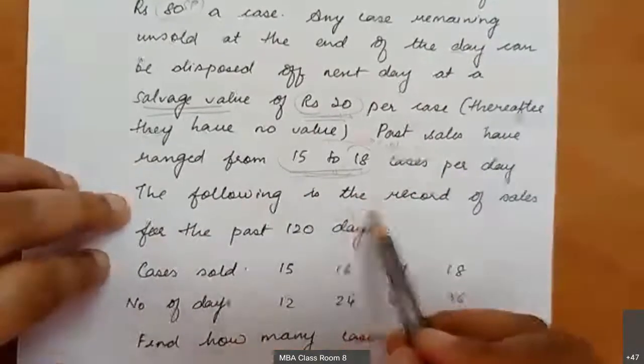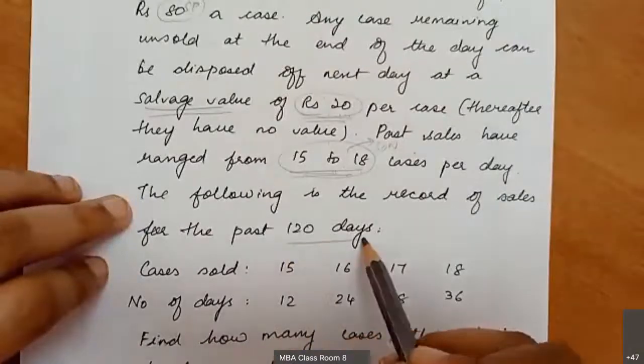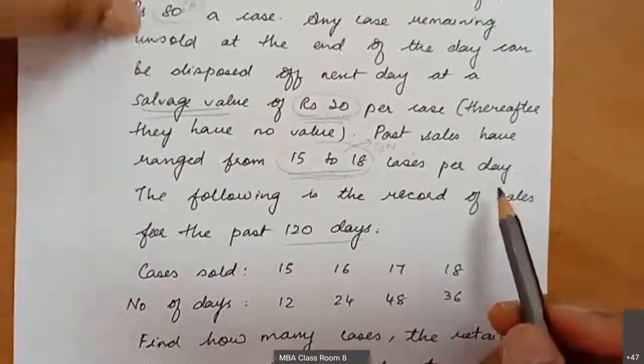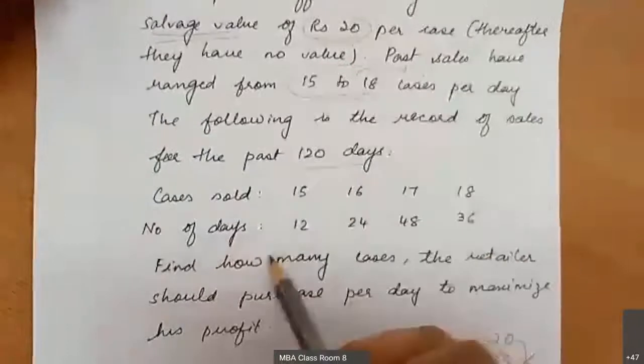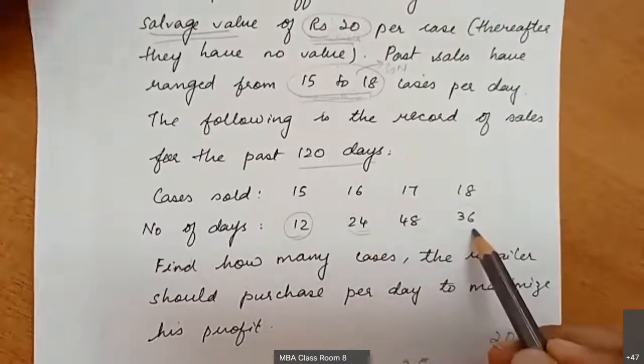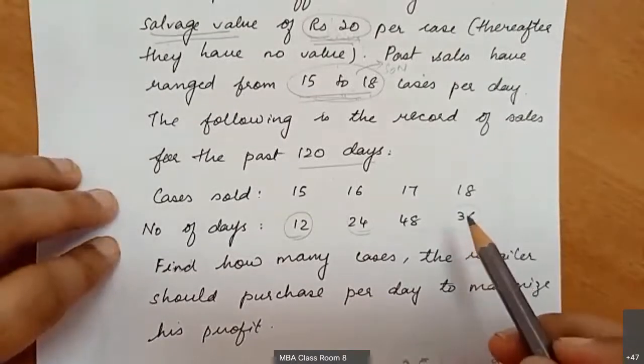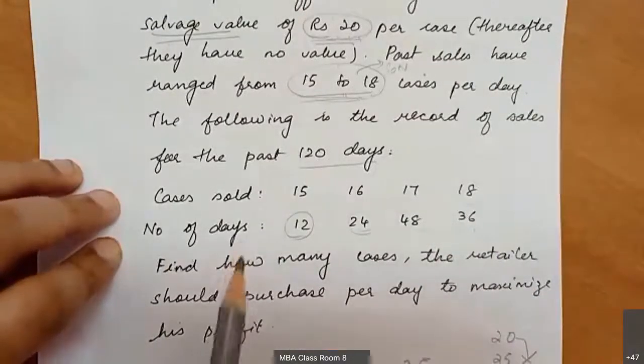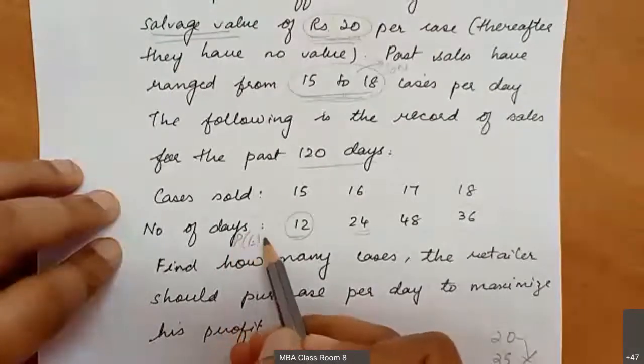The following is the record of sales for the past 120 days. Did you understand something? 120 days is given. On each day, how much was sold is also given. So what can you calculate? You can calculate the probability. Is it clear now? Are you getting it?